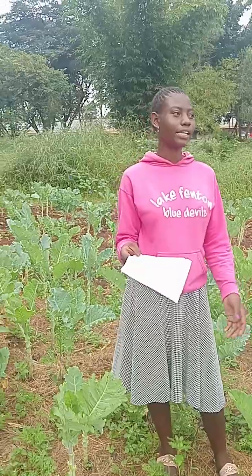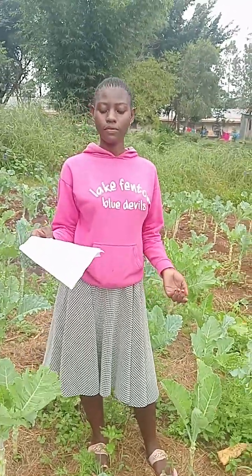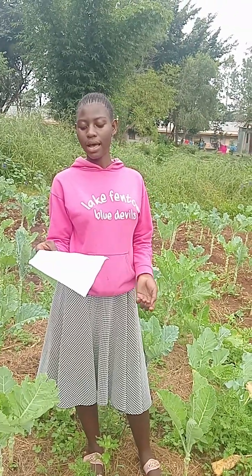Seedling stage. Now let's check on their emergence. Kales usually emerge within 1 days after sowing. At this stage, they are very, very delicate.